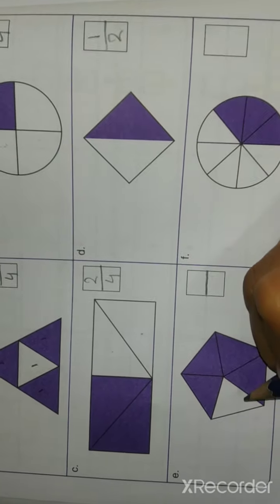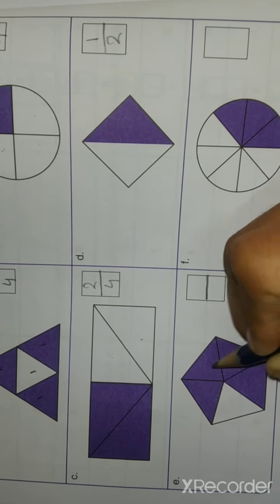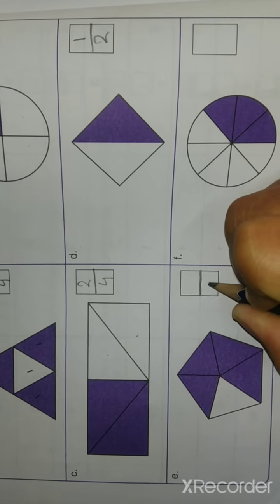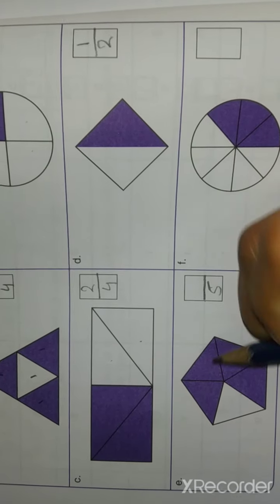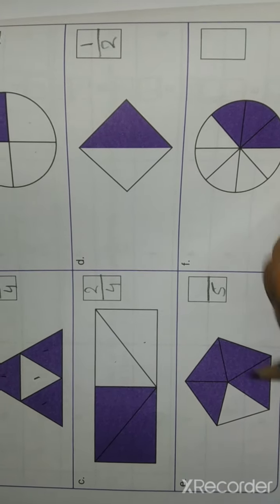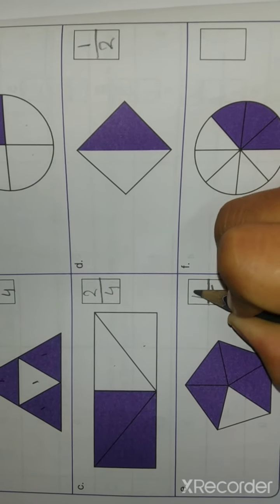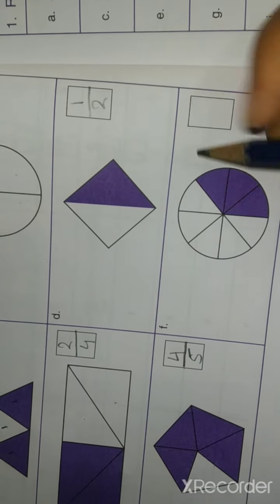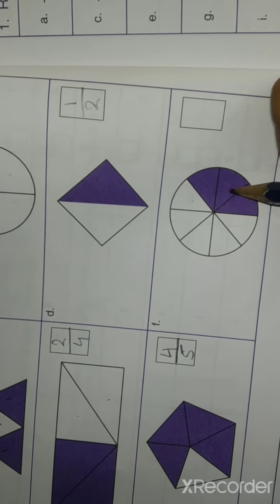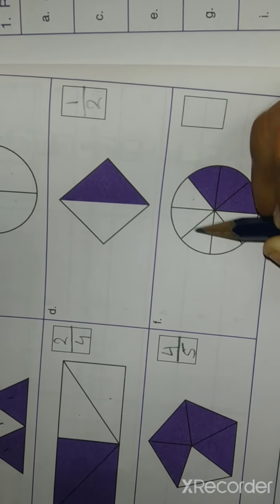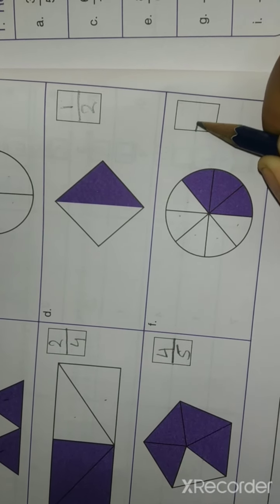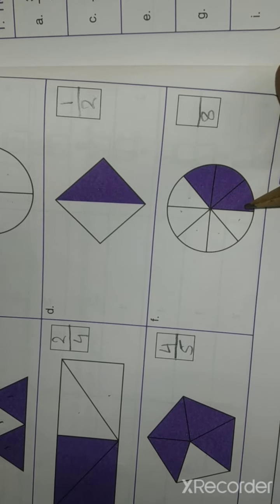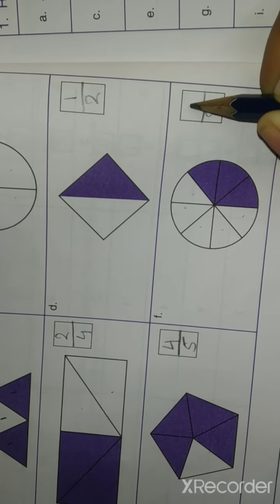Total number of the parts 1, 2, 3, 4, 5. So here we have to write 5. Shaded part is 1, 2, 3 and 4. So what we have to write here? 4. Got it? Next one. 1, 2, 3, 4, 5, 6, 7, 8. Total number is 8. So here we have to write 8. Shaded part is 1, 2 and 3. So what we have to write? 3.